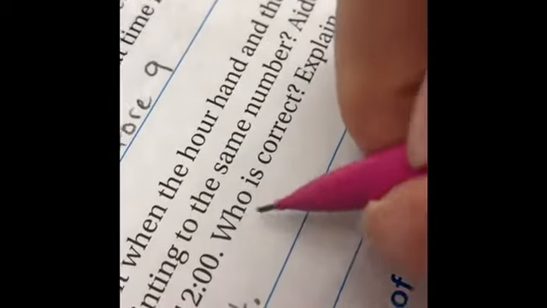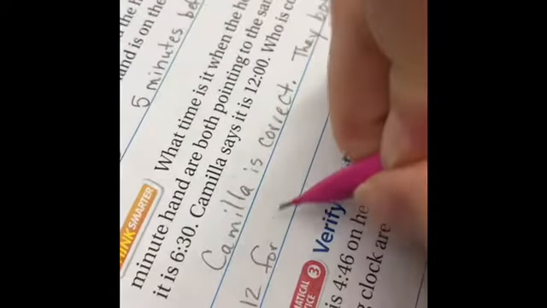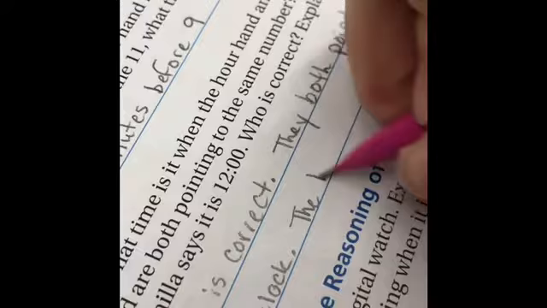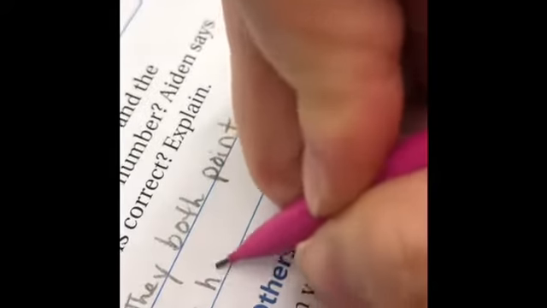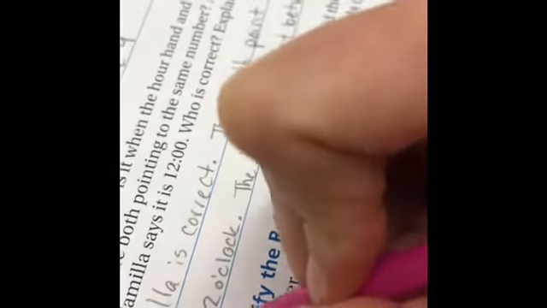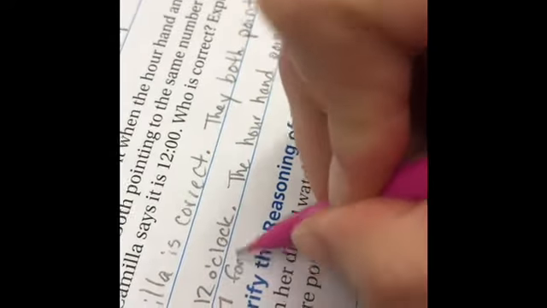Okay, so they both point at the 12 for 12 o'clock. The hour hand points between the 6 and 7 for 6:30.